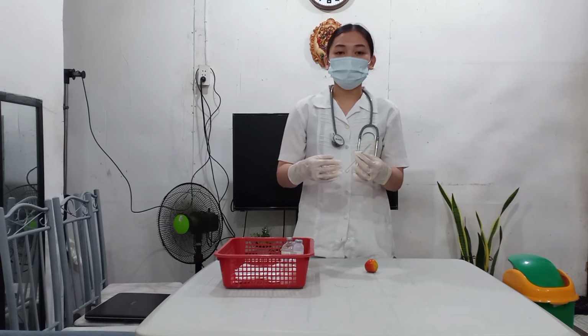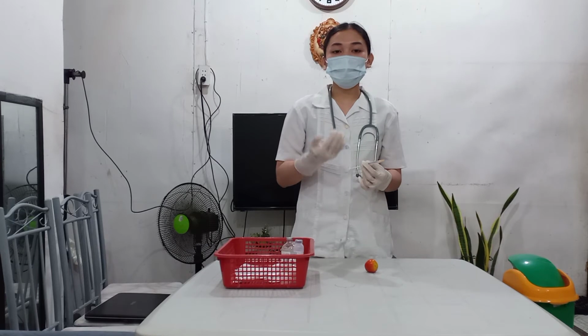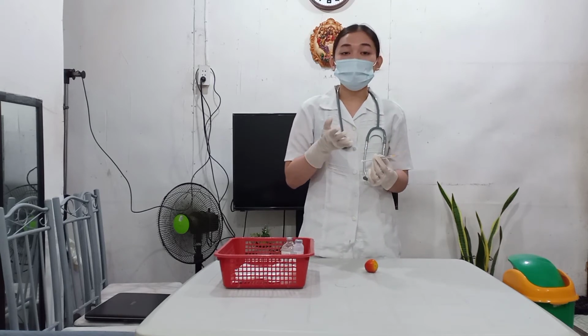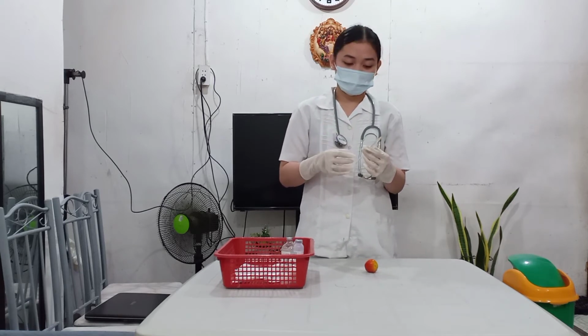So after I remove the needle cap, I will then expel any air bubbles from the syringe because this removes air from tubing that can, in larger amounts, act as an air embolus.